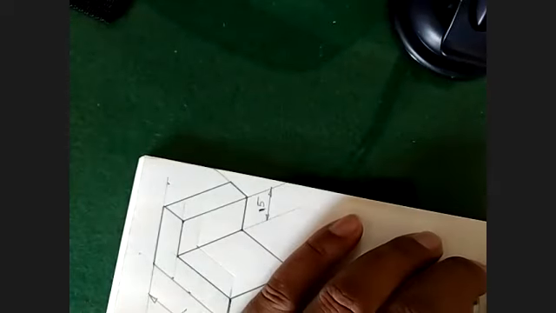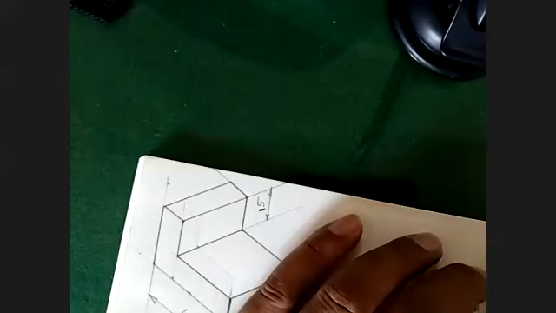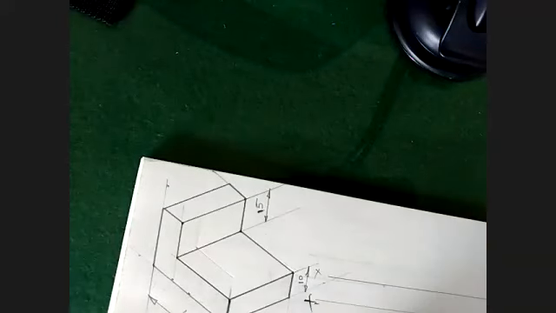Let me confirm whether I'm getting the 25 at the top or not. Yes. So the next line, I will just shift it from here. Now I will name this as the XY line. I just shifted it because I'm not getting enough space at the top.